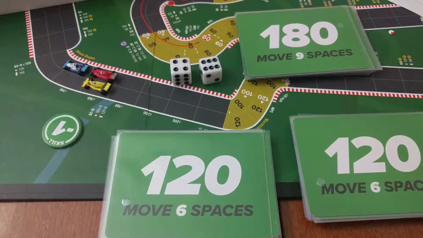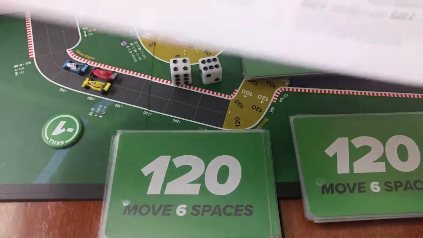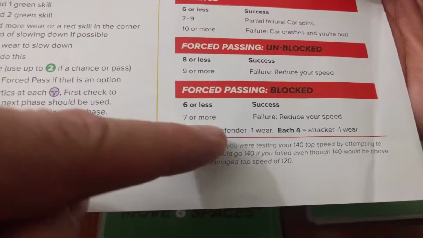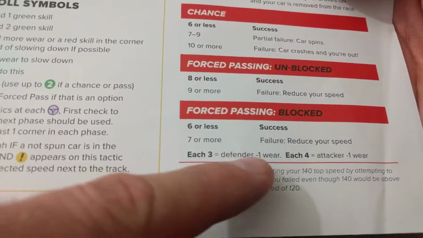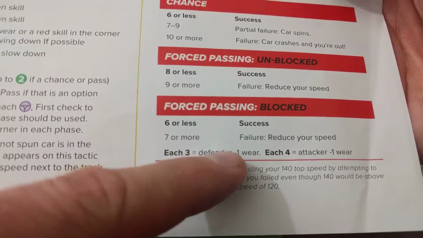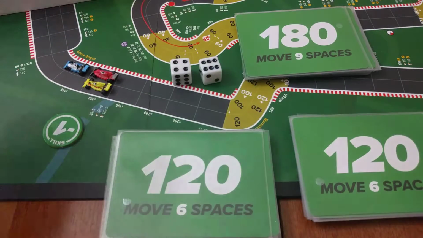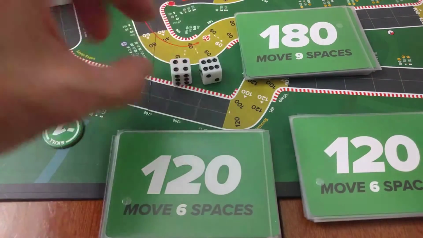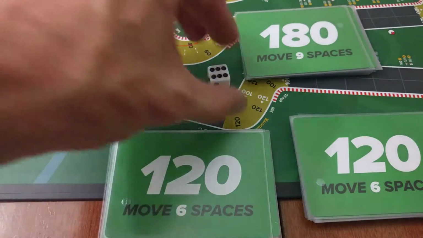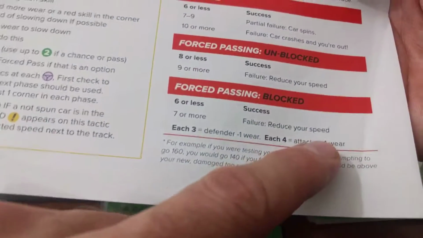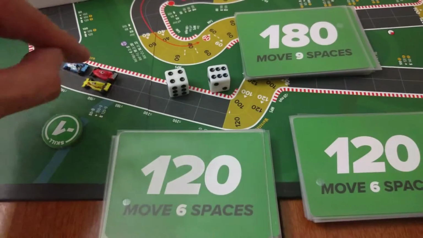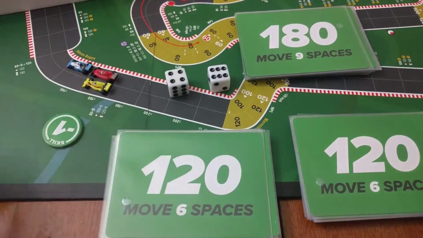So, let's look at this chart again. At the bottom of the chart, we talk about how much wear could be lost. The defender loses a wear for every 3 rolled. And what that means is we actually look physically at the dice. It's not, was the total result a 3? It's, are there any 3s? No, there's a 4 and a 6. But a 4 actually means the attacker loses a wear. And remember, the attacker in this case is the Tyrrell. So the Tyrrell would have to lose a wear.